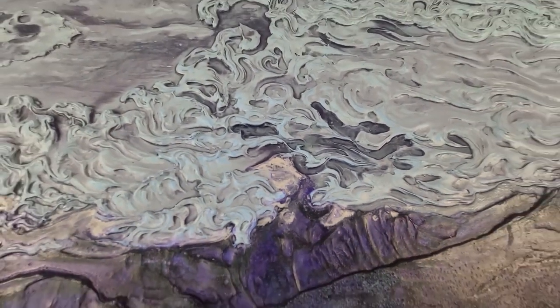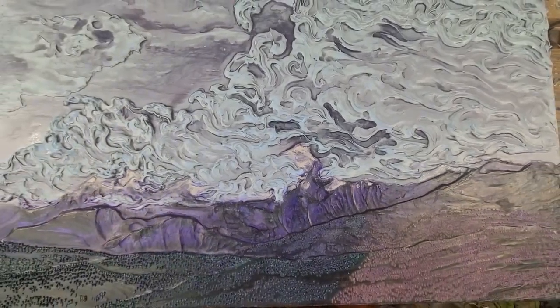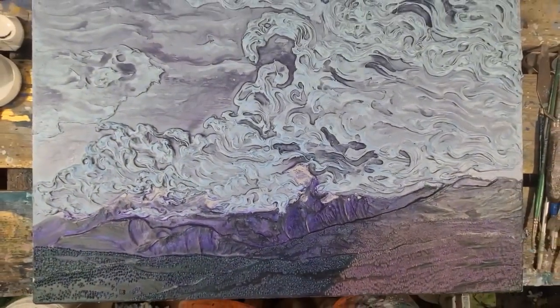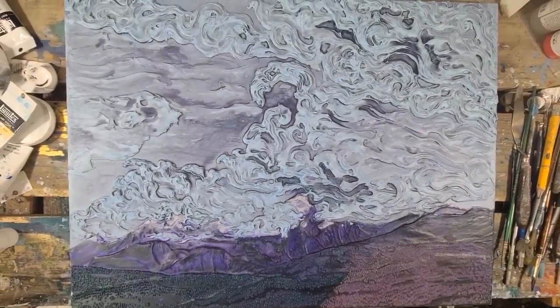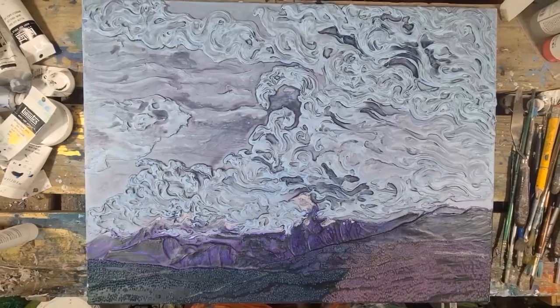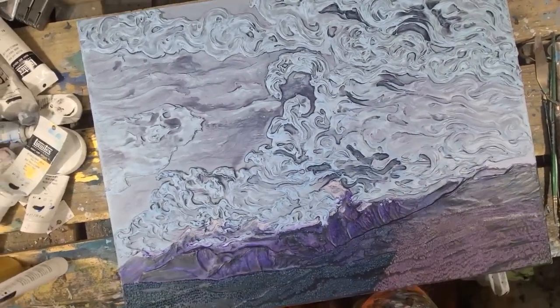Thank you so much for joining me, and this one's called Mountains Enveloped in Clouds. As you can see, it's just a whole onslaught or siege of clouds onto the mountains themselves. More of a skyscape almost than a landscape. And this is the final piece.